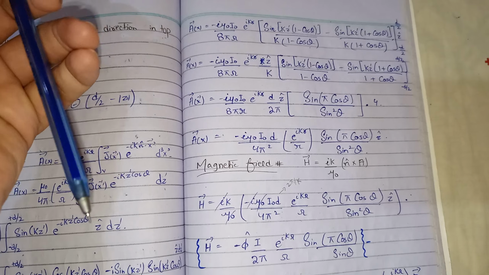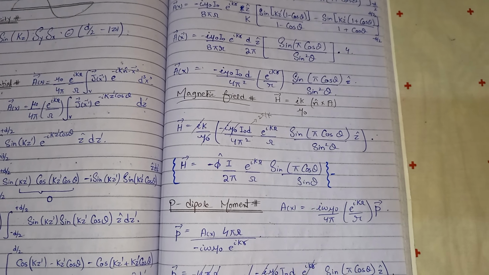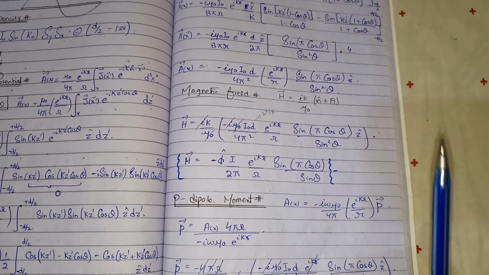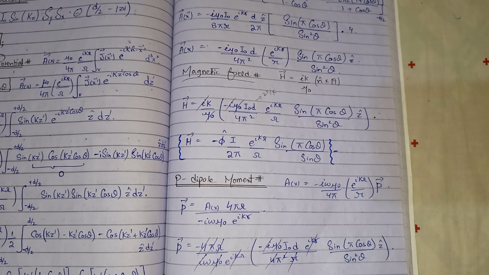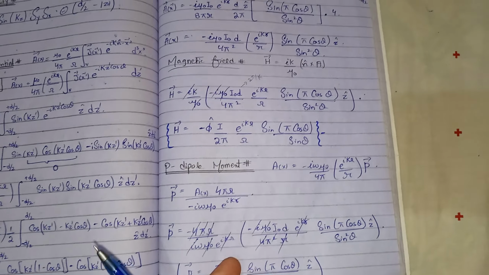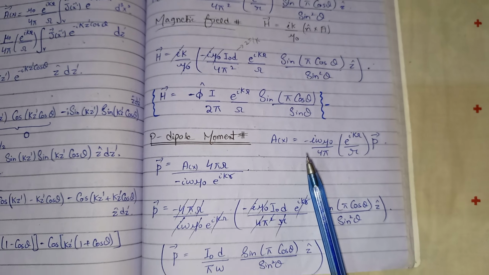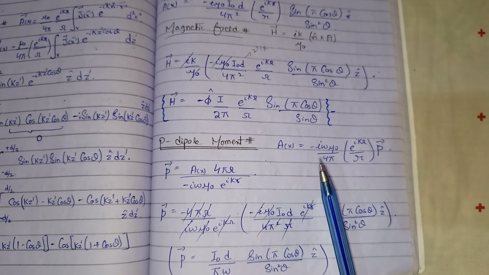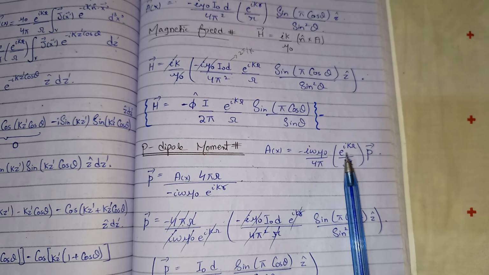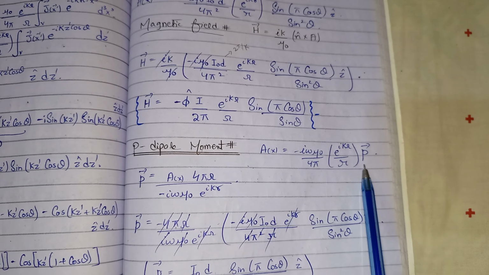But we do not need the vector potential itself; we basically need the power radiated per solid angle. For that we also need the electric dipole. We already derived the expression where the vector potential in terms of the dipole can be written as minus mu naught by 4 pi e power iota kr by r minus iota omega p, where p is the dipole moment.